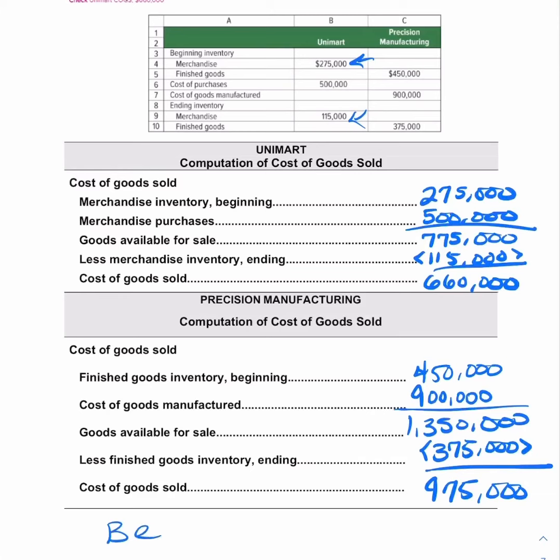Now, the simplest way to understand this is to just write it in a formula. So take beginning inventory plus purchases or manufactured goods, right? So in the first example, we had someone who bought their inventory. In the second one, we had someone who built it, but that's the same thing as far as we're concerned. And we back out that ending inventory. That will then give us cost of goods that were actually sold during the period that will then flow through to our income statement.